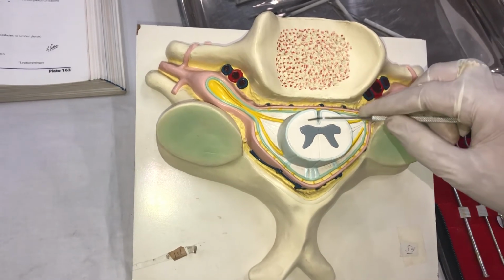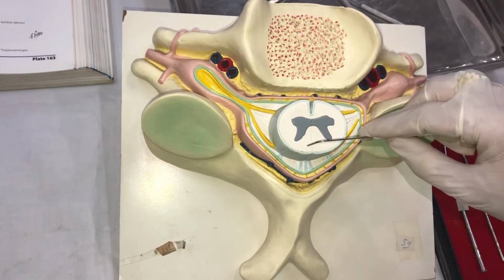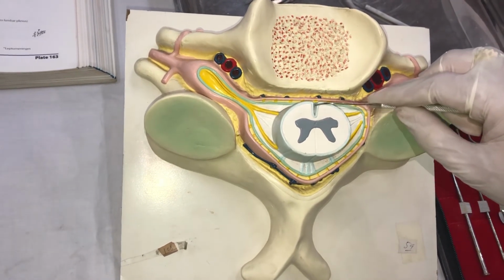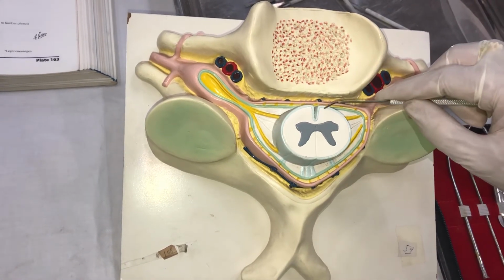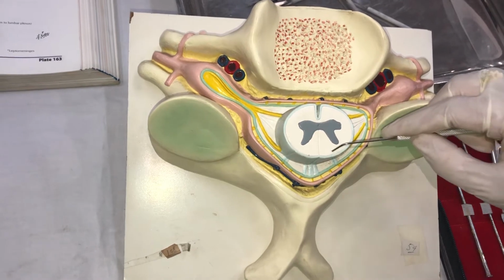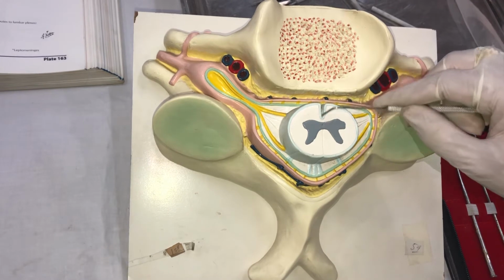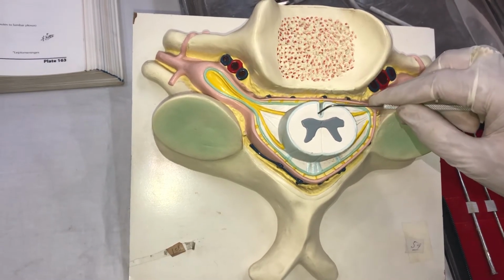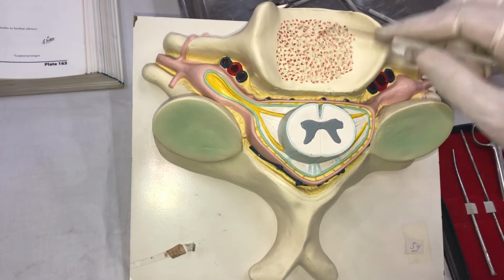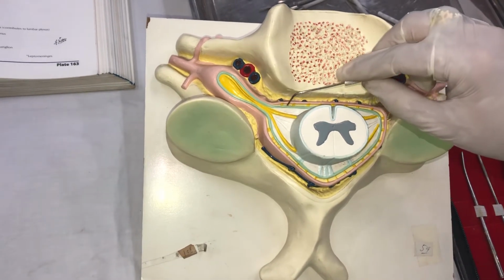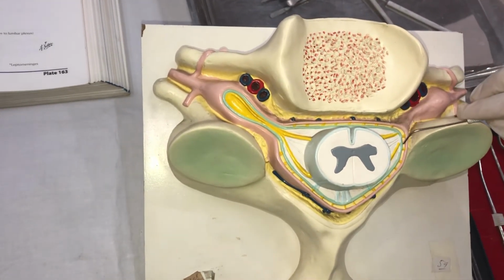The surrounding white matter is divided into three parts: anterior column, lateral column, and posterior column. This is the anterior median fissure, and this is the posterior median sulcus. Here you can see the light blue, sky blue color. This is the pia mater. Look at the pia mater. It is so intimate with the spinal cord that it enters the anterior median fissure and then comes back onto the surface. And the apple green one, or grape green, is the arachnoid mater all around.